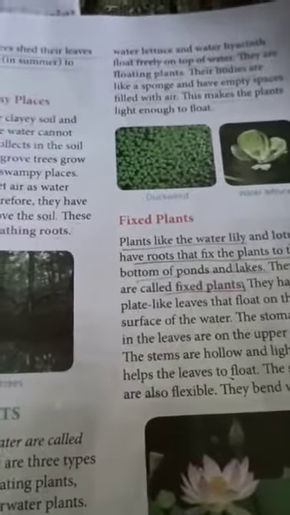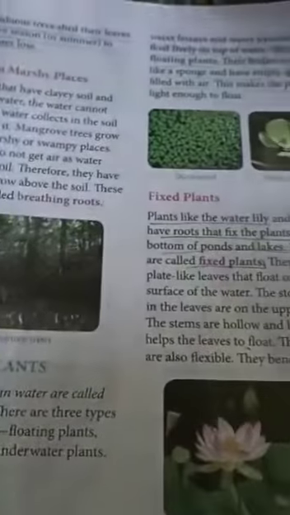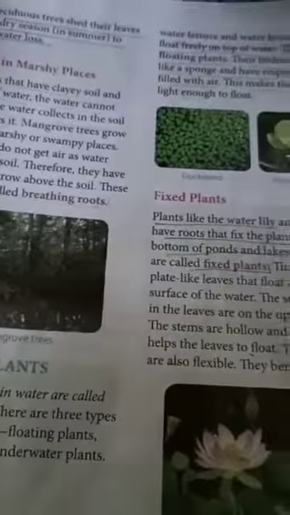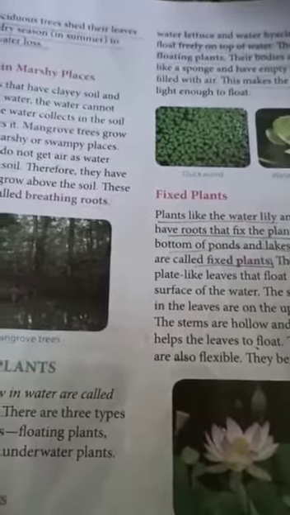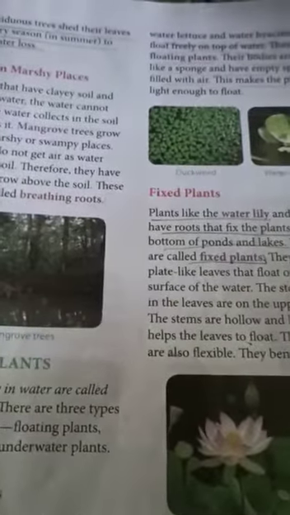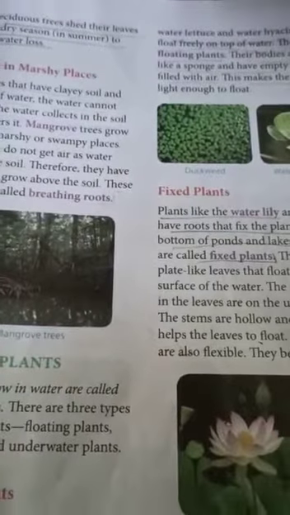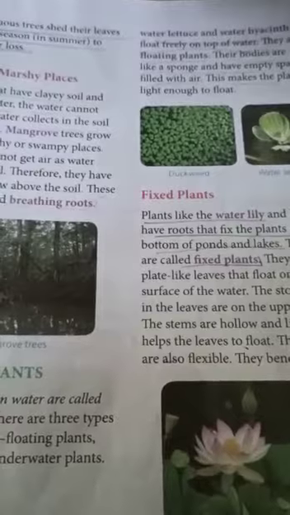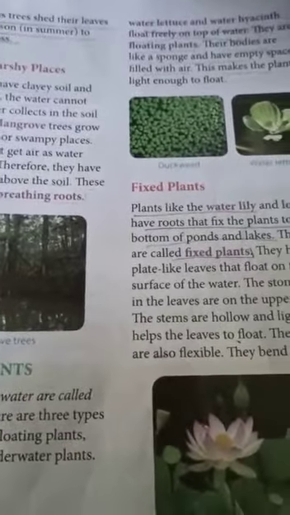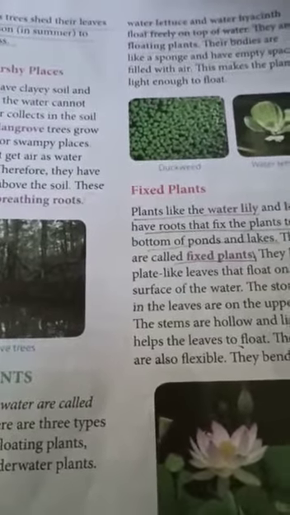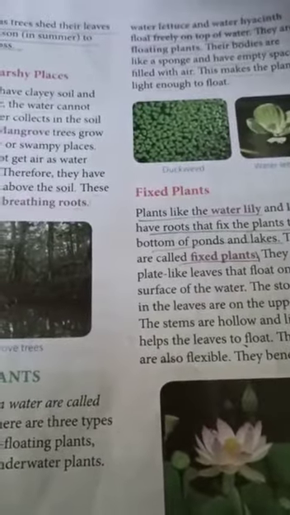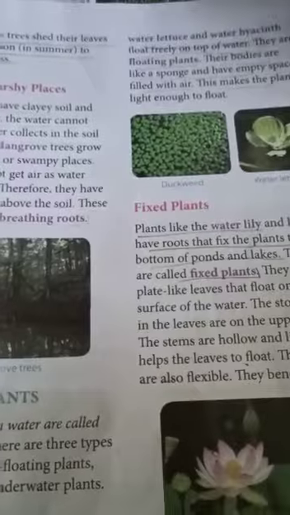Okay, then we have fixed plants. Fixed plants like water lily and lotus are fixed because their roots are fixed to the bottom of the ponds and lakes, and they have plate-like leaves that float on the surface of the water. The stems of these plants are hollow, light and flexible. They bend with the flow of water and make sure that the leaves are always above water, whatever the level of water rises or falls in the water body.